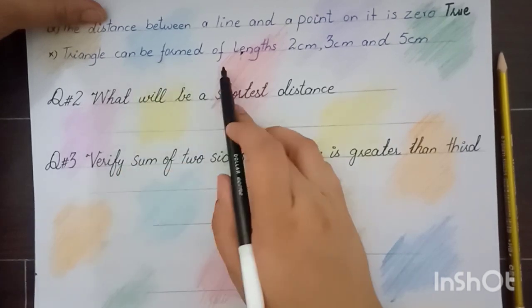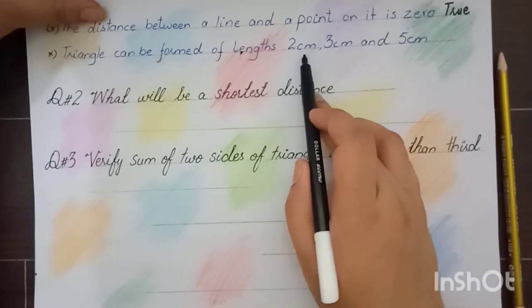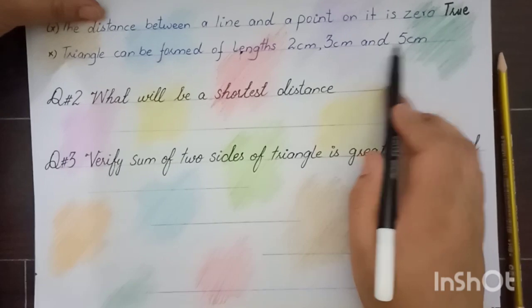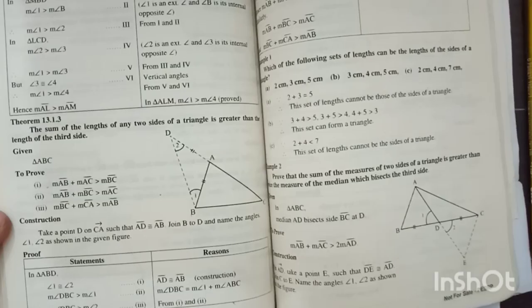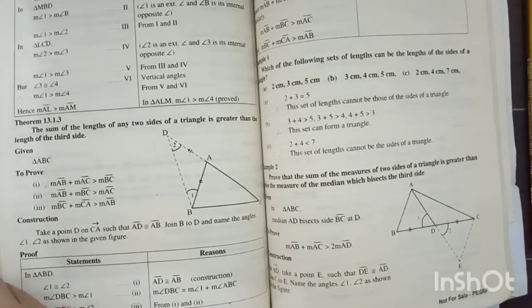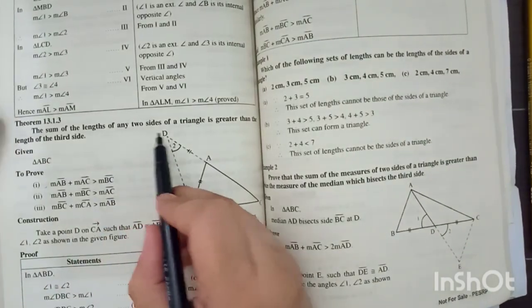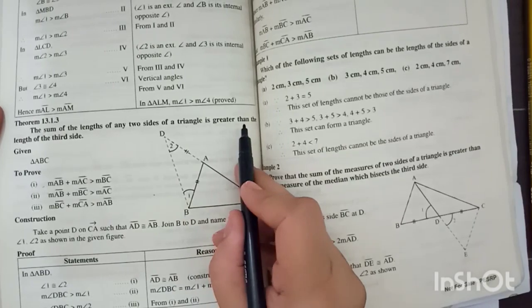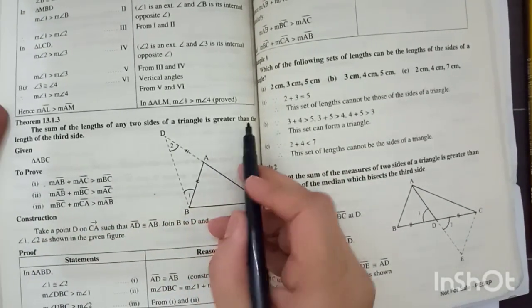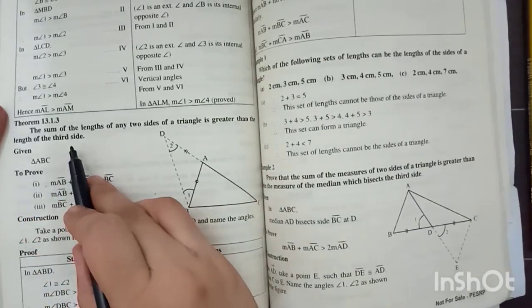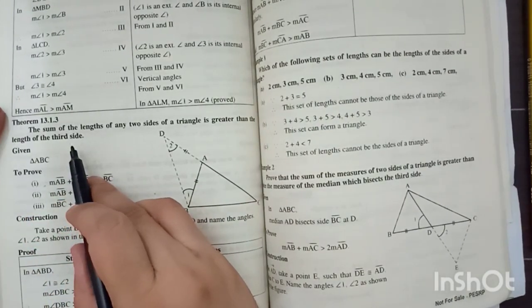My next point is: a triangle can be formed of length 2 cm, 3 cm and 5 cm. So with the help of point number 3, the sum of the lengths of any two sides of a triangle is greater than the length of the third one. It must be greater than the length of the third one. This cannot be equal to the length.